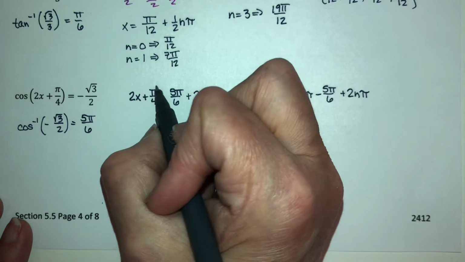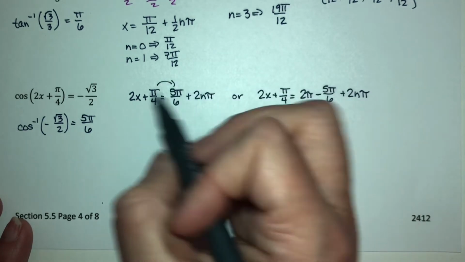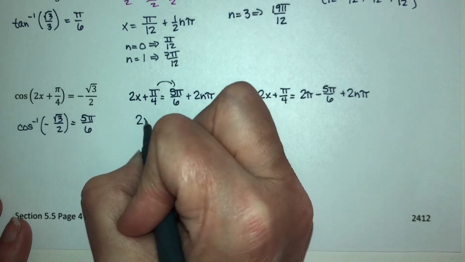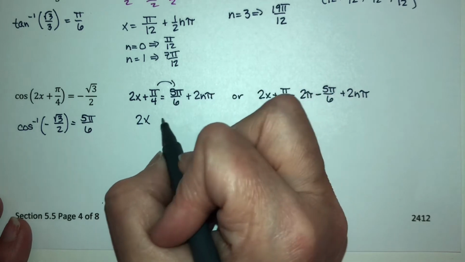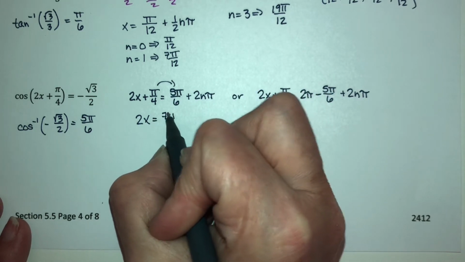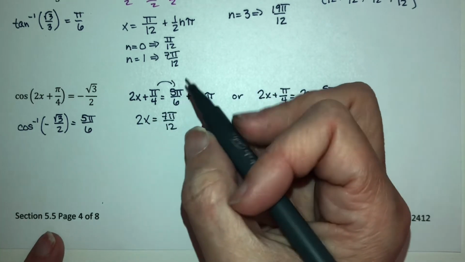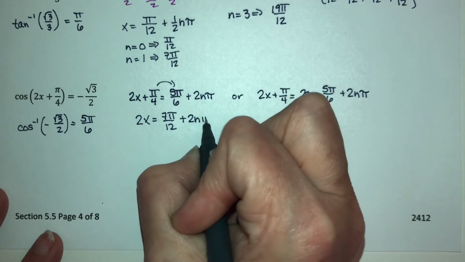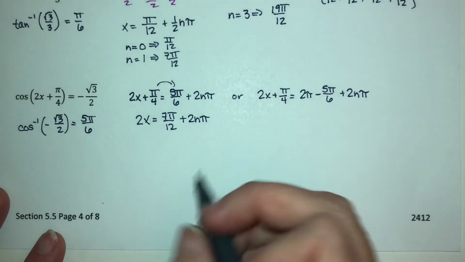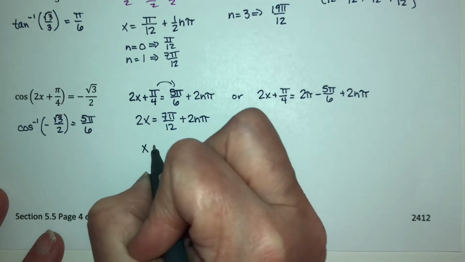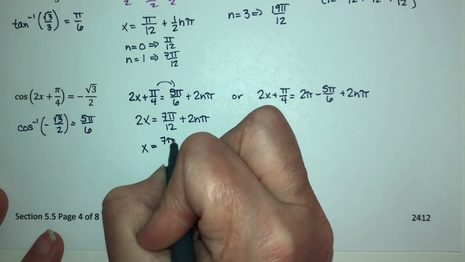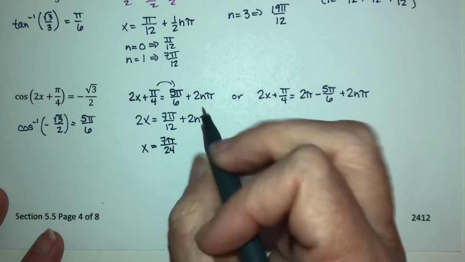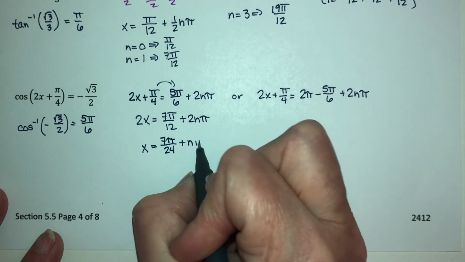So here, if I subtract pi over 4 from both sides, we get 2x is equal to 7 pi over 12 plus 2n pi. And then if you divide everything by 2, we get x is equal to 7 pi over 24 plus n pi.